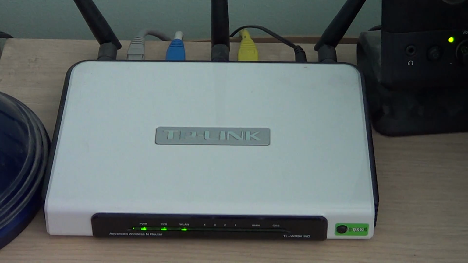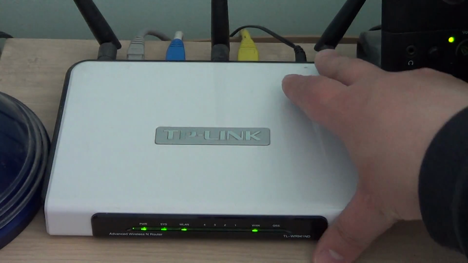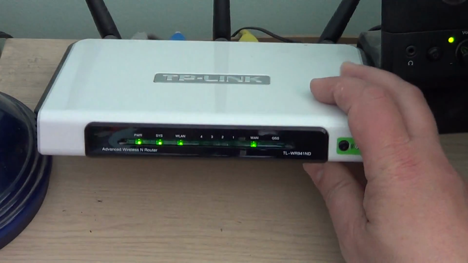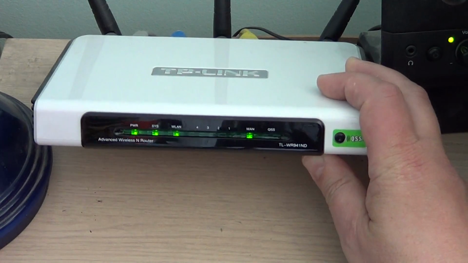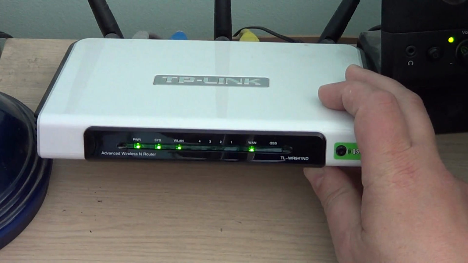Understanding your router is a little bit of an essential thing. You don't have to become an expert, but at least know a few things about your router. First of all, your router has a number of lights on its front, and these lights tell you something. The router speaks to you through these little lights.